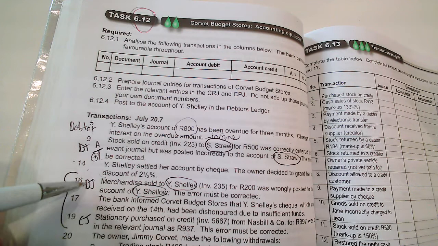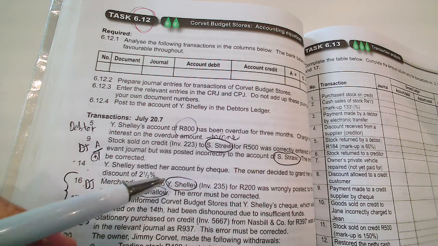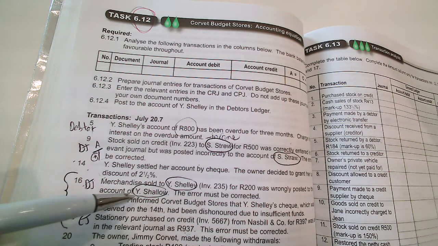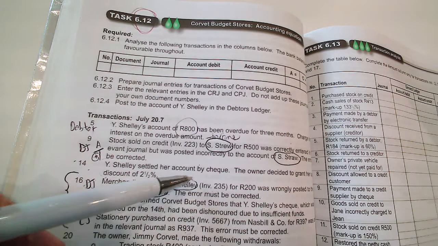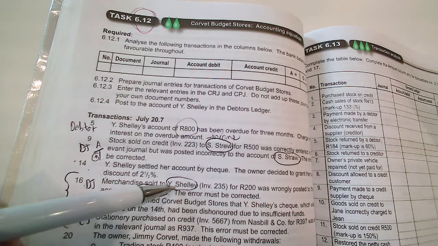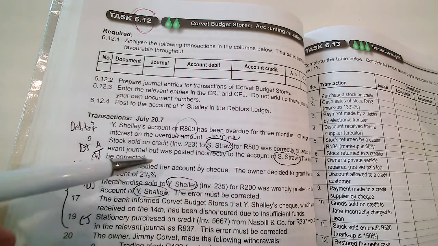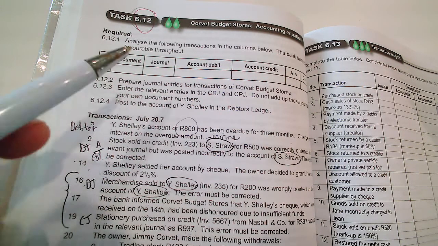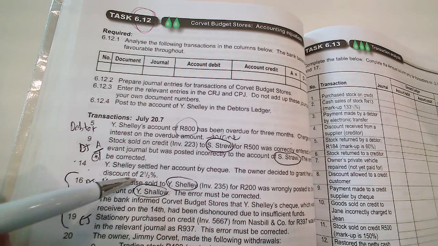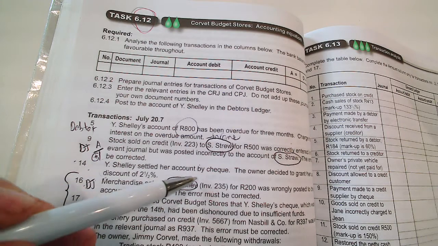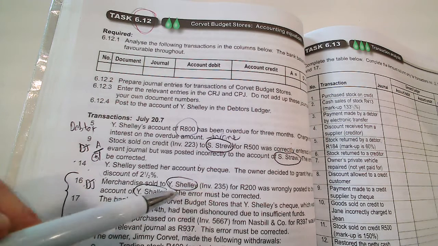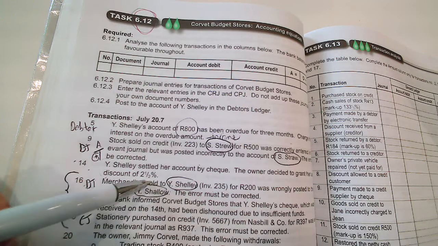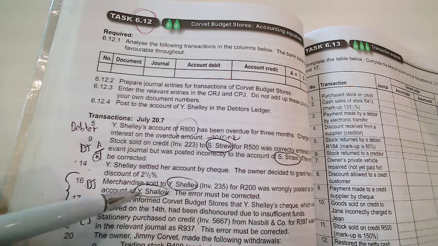Okay, on the 16th merchandise was sold to Y Shelley for 200 Rand. It was wrongly posted to the account of Y Shallow. You can see the two names are very similar, so that's why you can make the mistake. You sold on credit, so it's DJ. So what was supposed to happen? You sold it to Y Shelley, so Y Shelley was supposed to be debited, but it wasn't. And Y Shallow wasn't supposed to be debited, and they did.